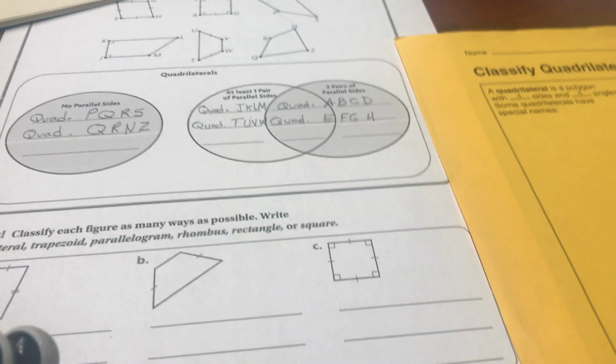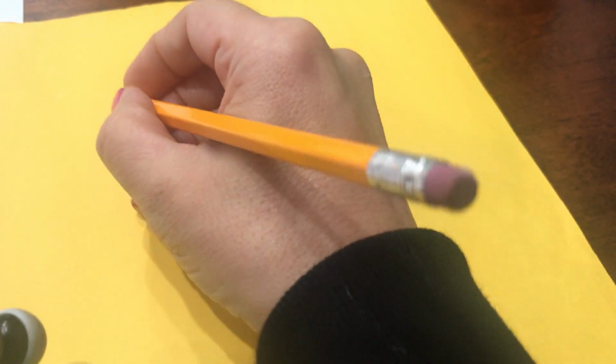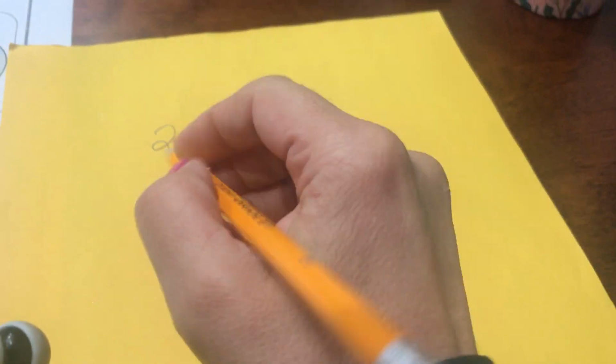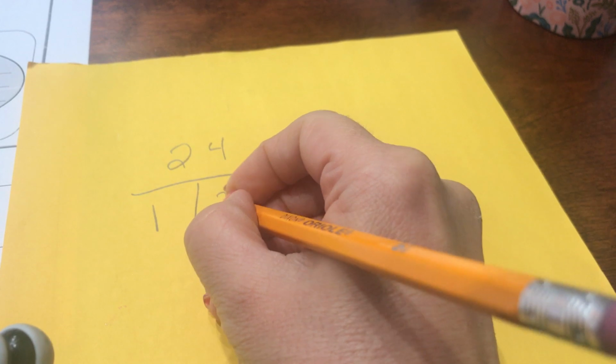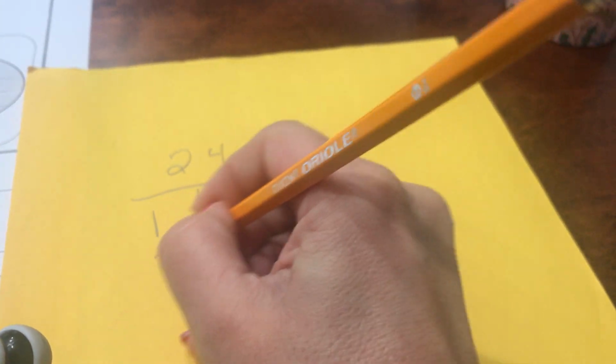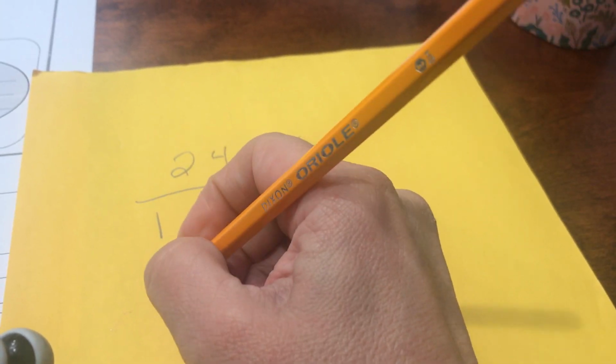We always stress that, Mrs. Pellegrini and I, just like when we do factors, right? When we do factors, let's say the factors of 24, you always start with the first counting number, 1 and 24. Then it's 2 and 12. And I go on down from there, going in order. Well, we want to do the same thing here. So let's take a look.